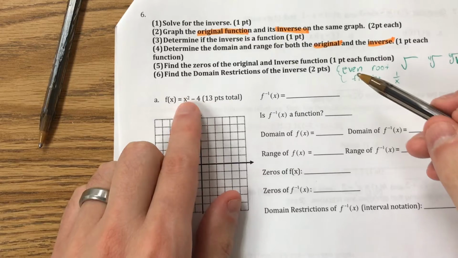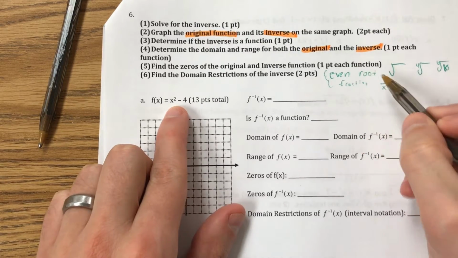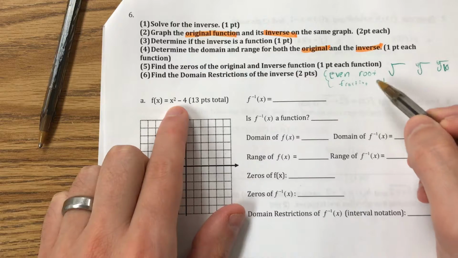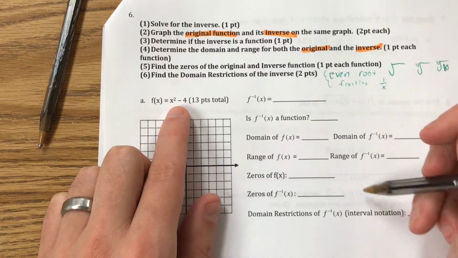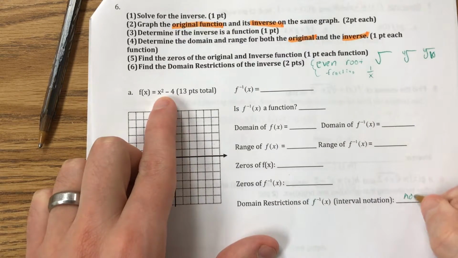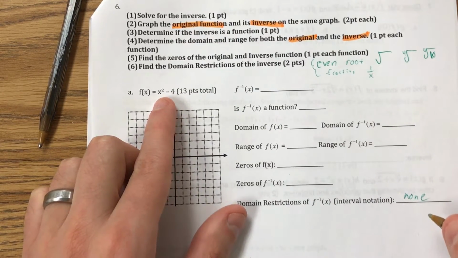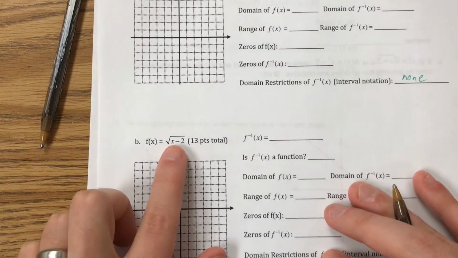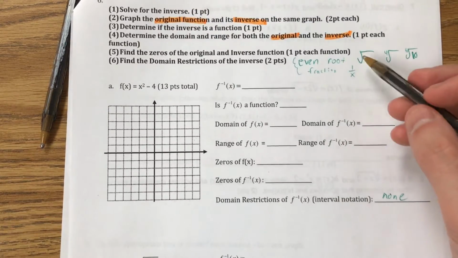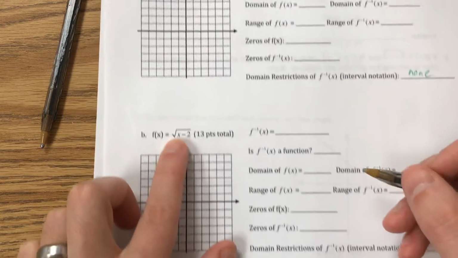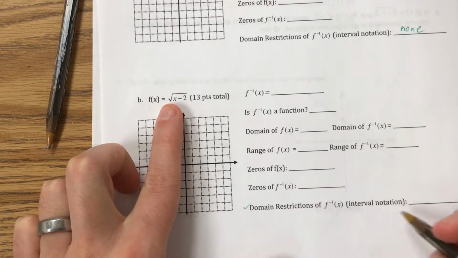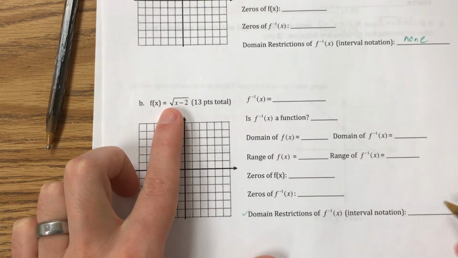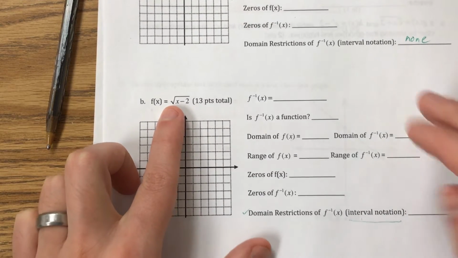So in this one right here, x squared minus 4, it does not have a root. It is not a fraction. There's no x in the bottom or anything, which means this is not going to have any domain restrictions. So I can automatically just put none. And if I look at the next problem, I see that this one does have a square root. Because it has a square root, there is going to be a domain restriction. So maybe I'll write myself a little note saying that there is going to be a domain restriction on this one. I'm not going to write just yes, because you do have to write what it is in interval notation. But there is going to be something here.